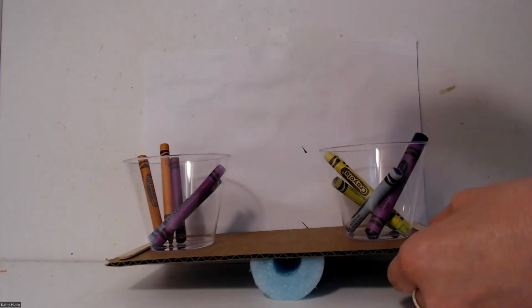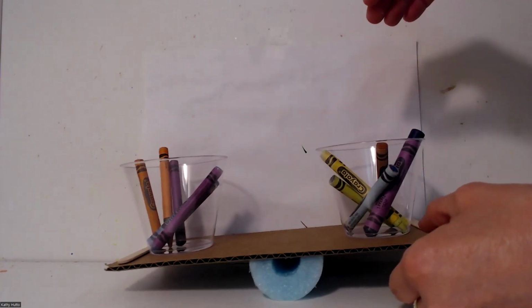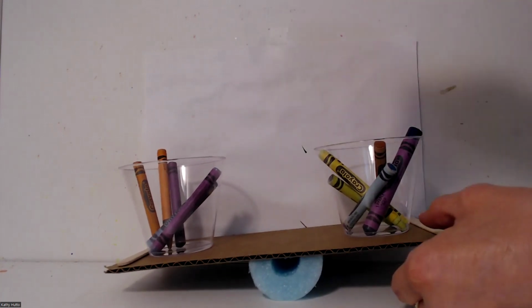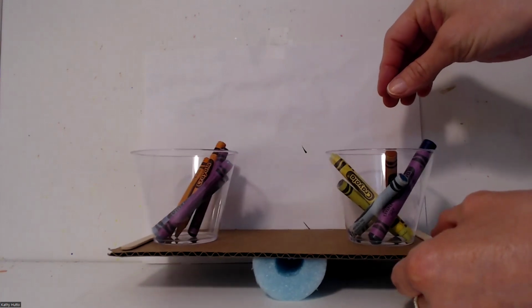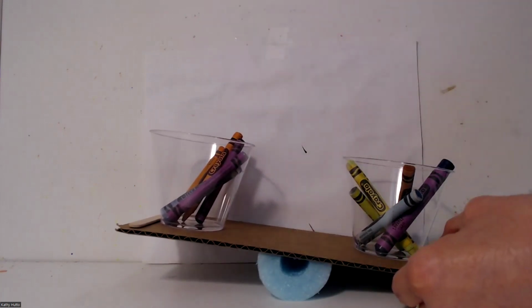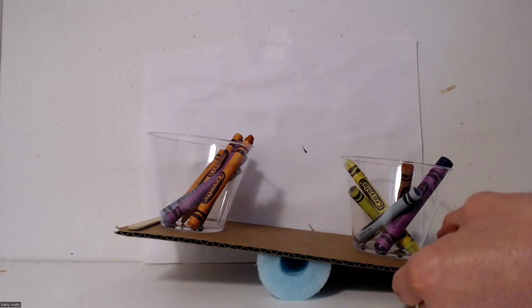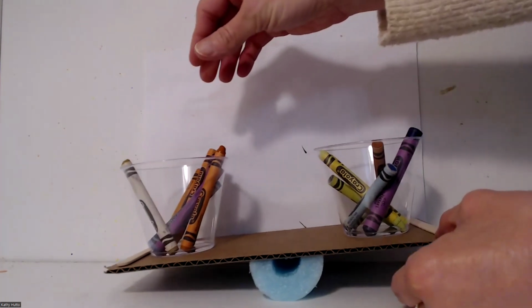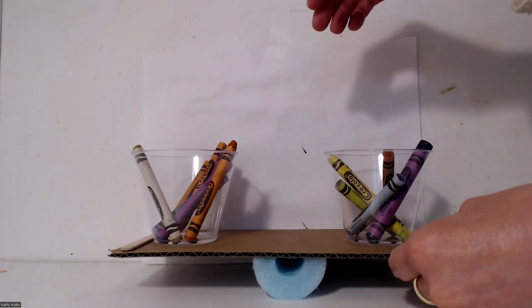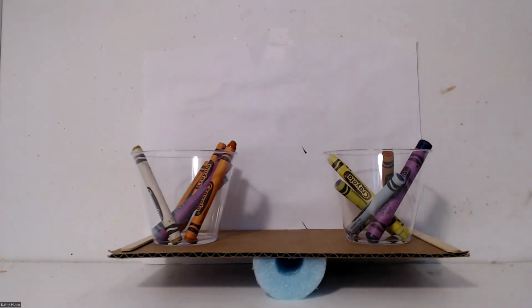Okay, this is still heavier. Let me get another one. I think I almost have it. Whoa, oh, that one got big. That got heavier. Let's keep going until we get it exactly balanced. Oh, I think we did it. I think it's straight across, so I think both sides weigh the same.